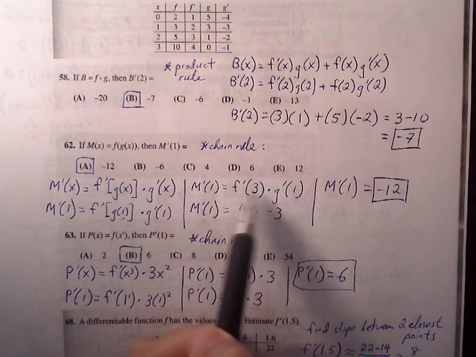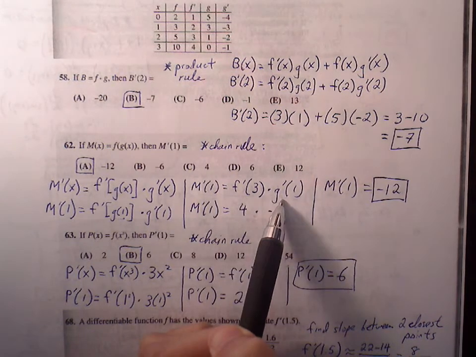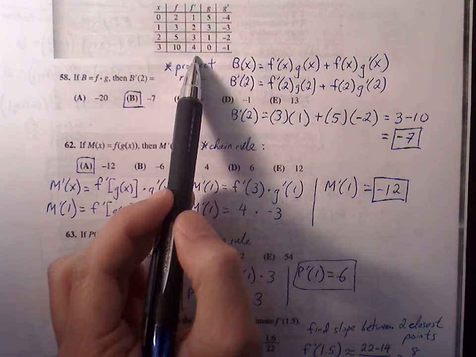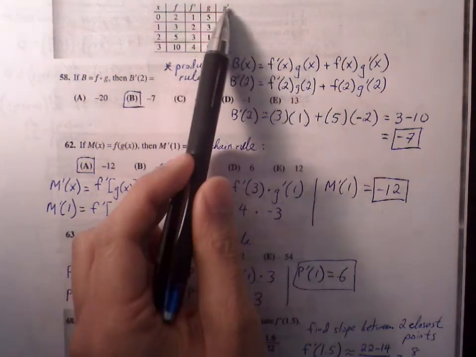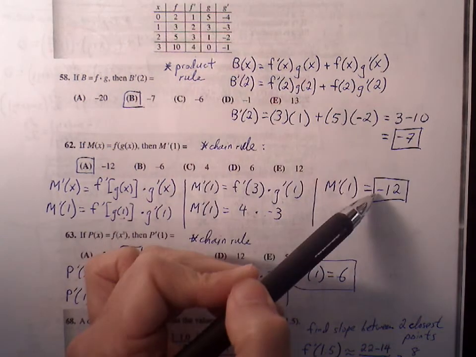So now this becomes more straightforward because f prime of 3 we can just pull from the table. g prime of 1 we can also pull from the table. So f prime of 3 is equal to 4. Okay? And then g prime of 1 is equal to negative 3. 4 times negative 3 is negative 12.